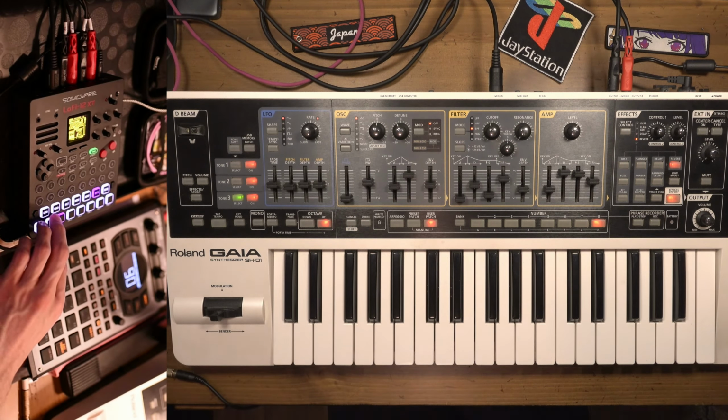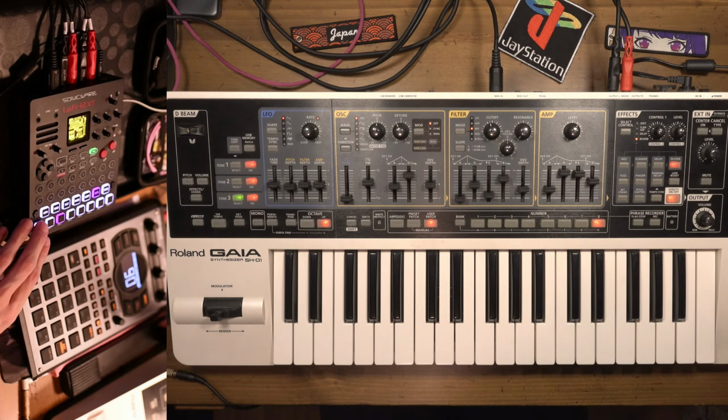So we're in harmonic minor scale. G is the root note. Let's see if I can noodle something out here.